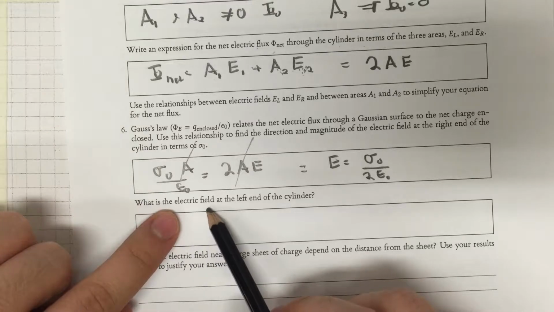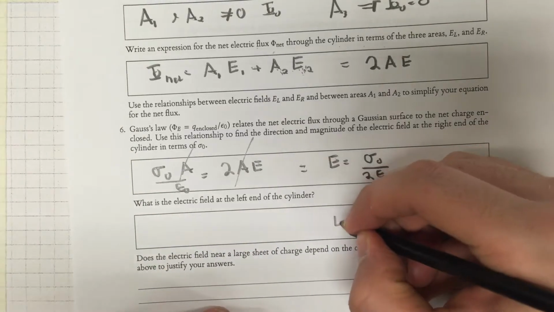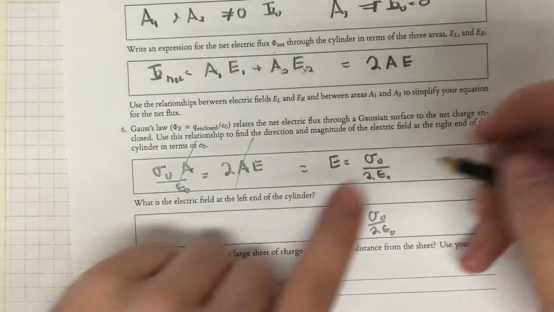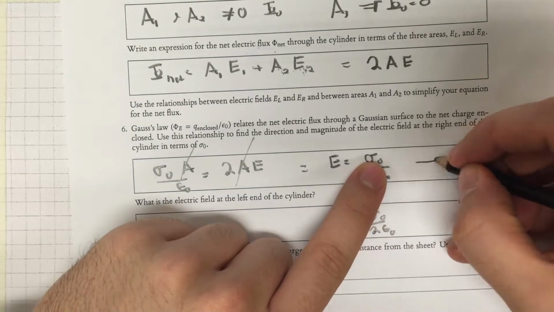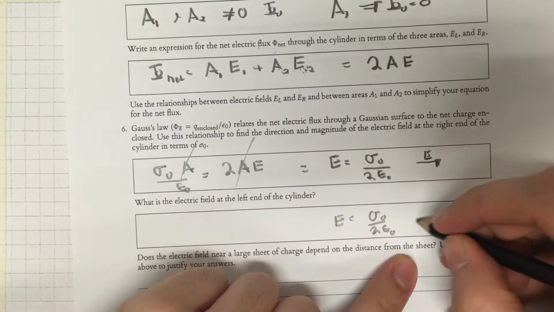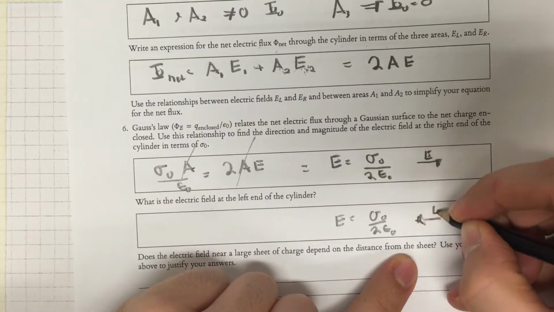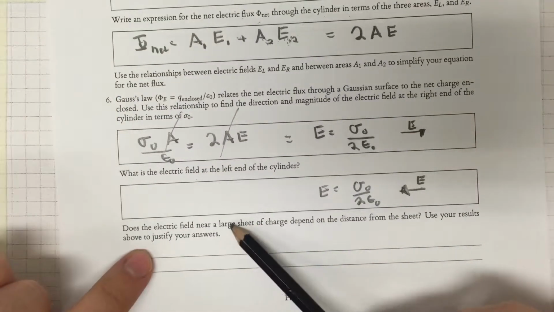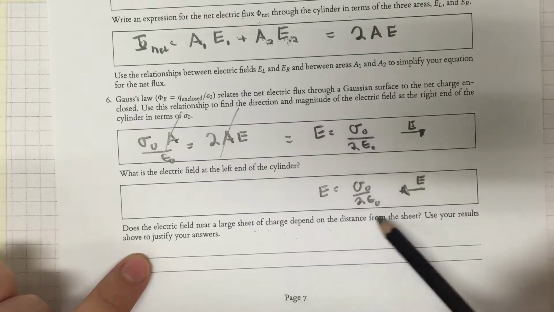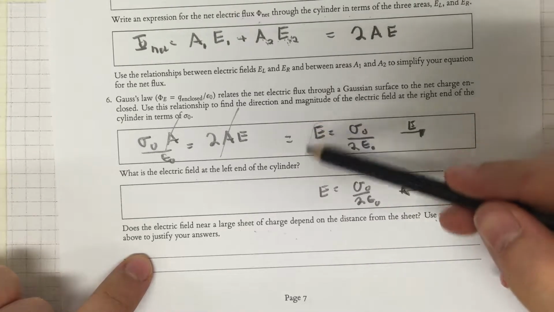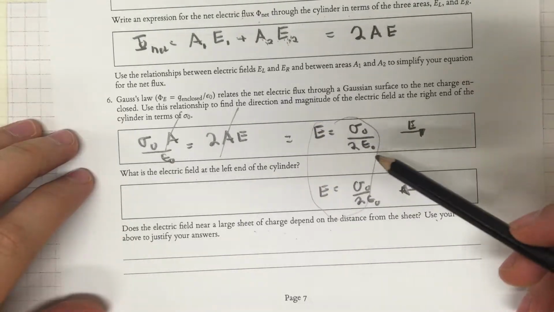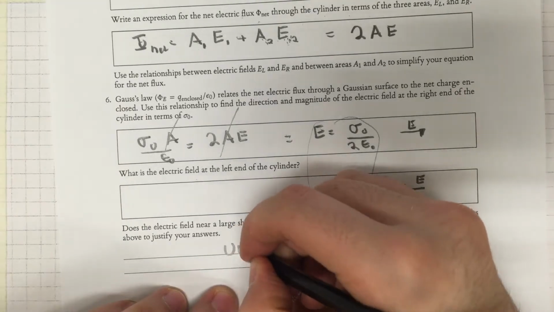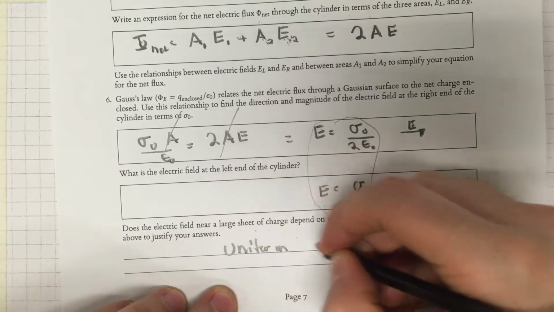And so the electric field on the left end of the cylinder has the same magnitude, but for the right side it points to the right, and for the left side it points to the left. This question here, does the electric field near a large sheet of charge depend on the distance from the sheet? If we look at our answers here, we see it doesn't, right? Nowhere did L naught appear in this answer. So we have a uniform field.